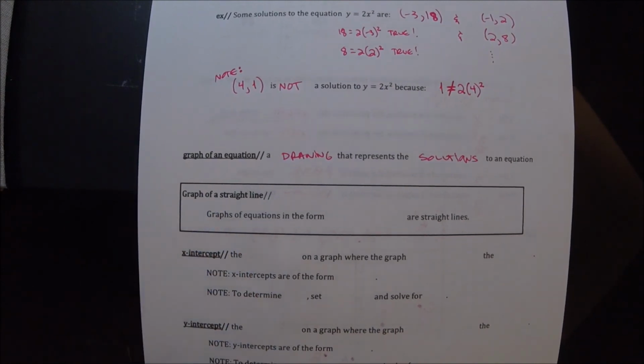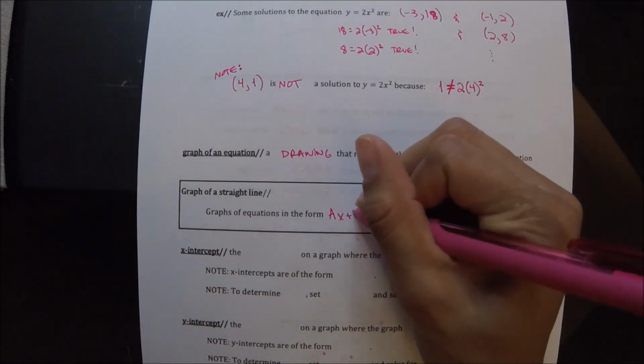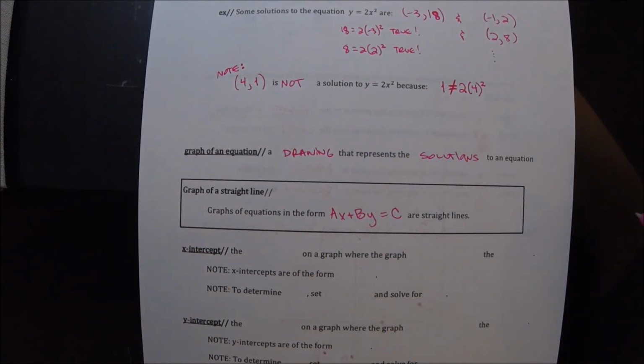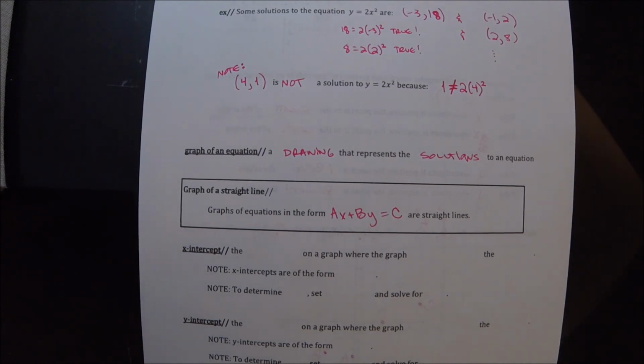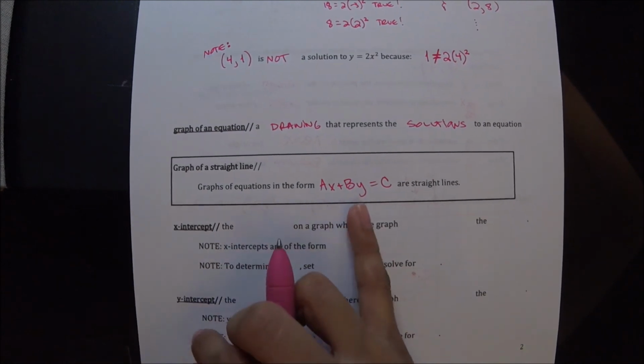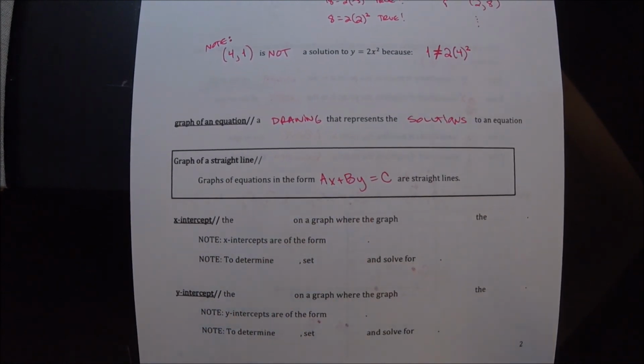Alright, so we're going to start off by talking about graphs that are straight lines. So say you have an equation and it's of this form, ax plus by equals c. When you plot all of its solutions on a graph, you'll get a straight line. So that's something to keep in mind, and we'll come back to that.